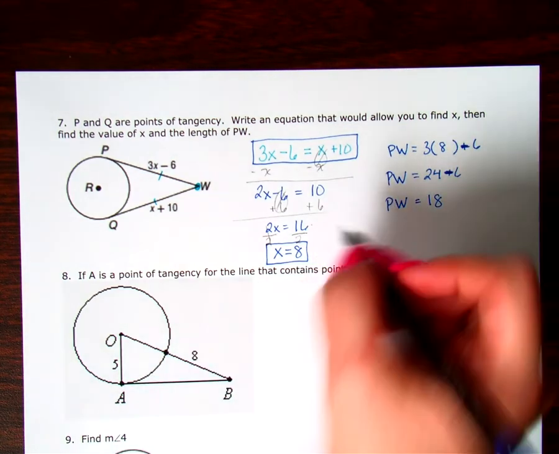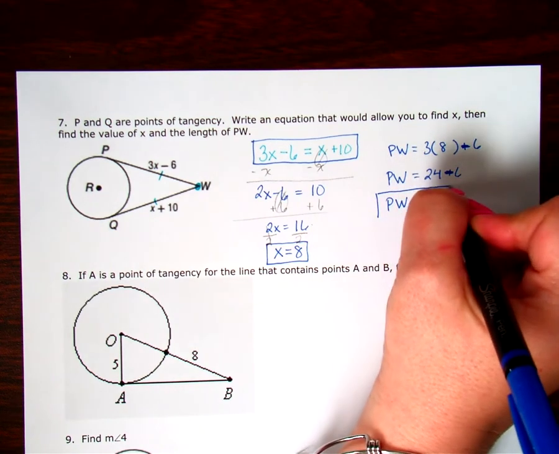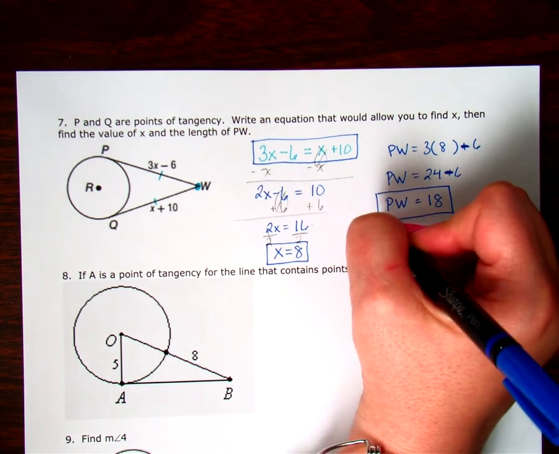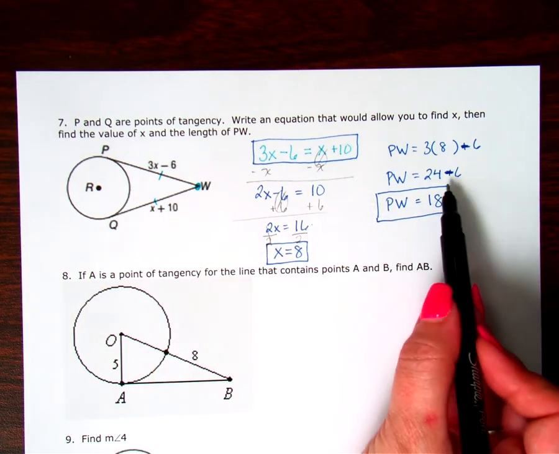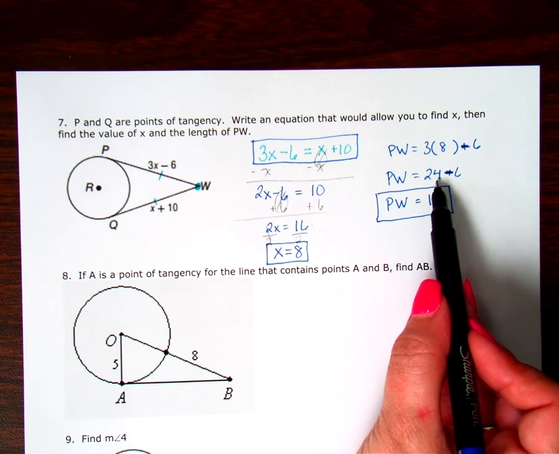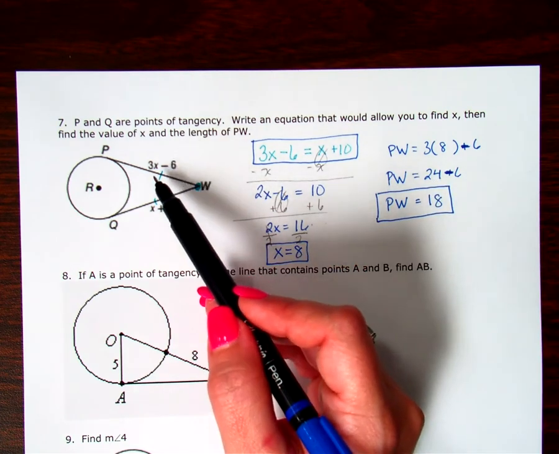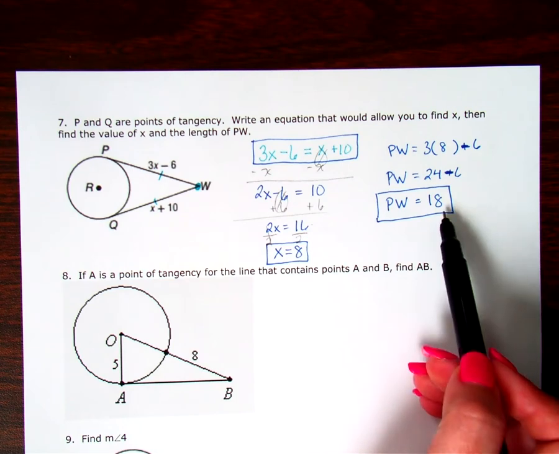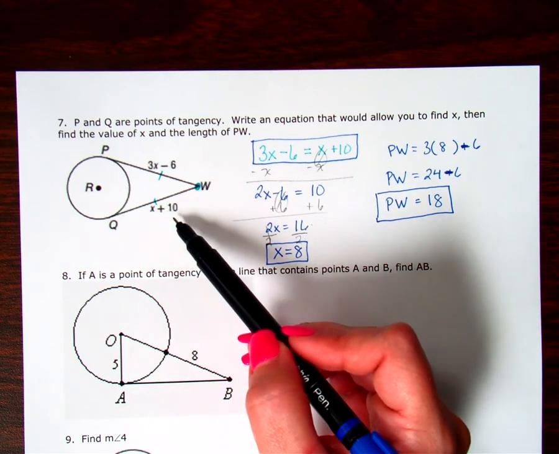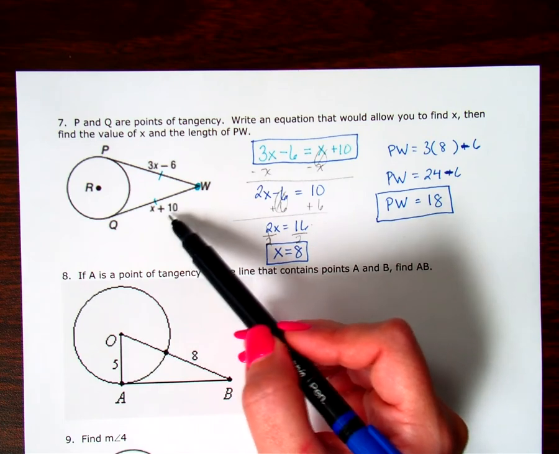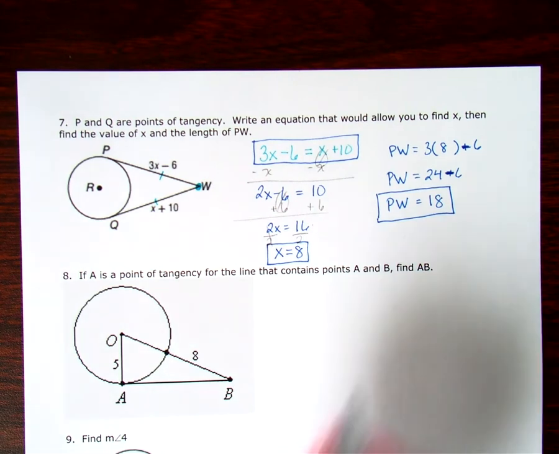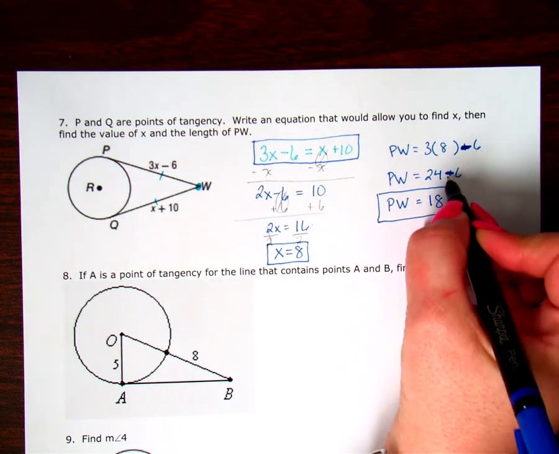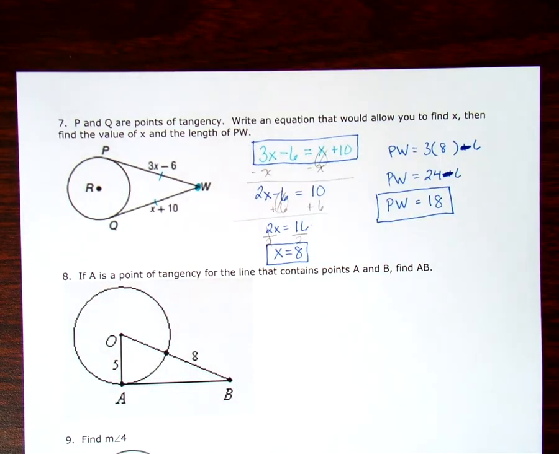Good thing I caught that. And you want to know how I caught that? I was looking back and thinking, did it want me to find QW as I was working? And I thought, well, if I plug in an 8 there, 8 plus 10 is 18. Uh-oh, this side's not going to be 18 if I do 24 plus 6. So what did I do wrong? Right? 3x minus 6 gives me 18. And then if I put an 8 in here, 8 plus 10 will also give me 18 because both of these should be equal. Okay? PW equals 18. That is a minus symbol, not a plus symbol. Okay.